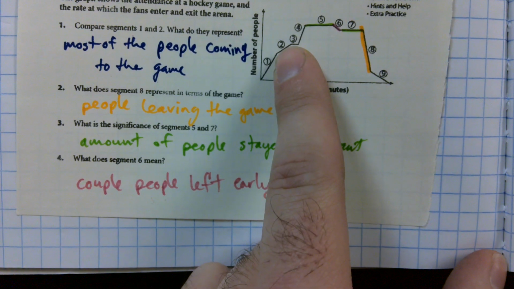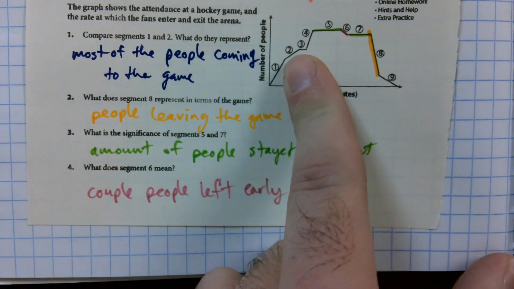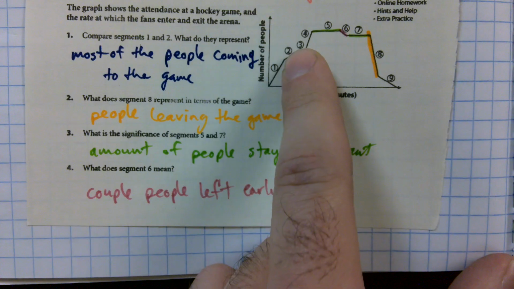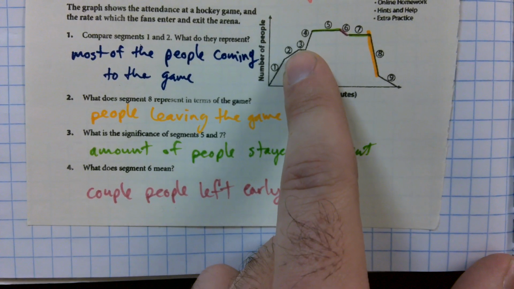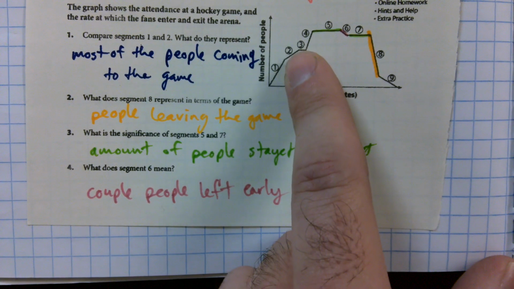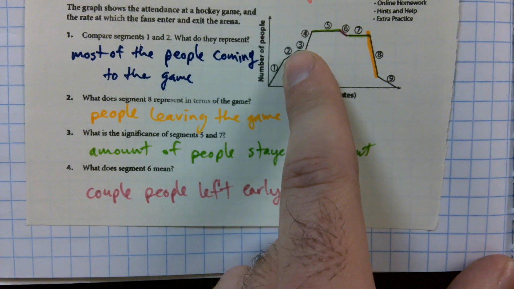I see what you're saying. This is the thing about graphs, right? It's good to question it, but the information is the information. So you could come up with whatever ideas you want as to why nobody entered in that amount of time. The fact of the matter is nobody entered at that amount of time.